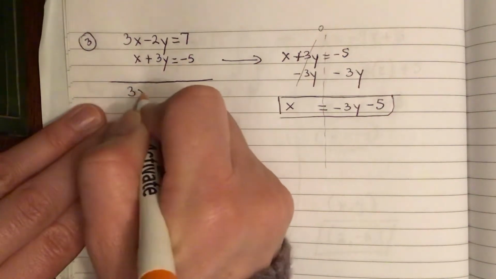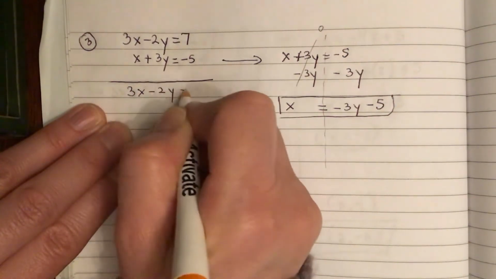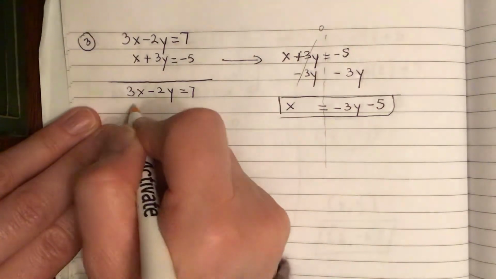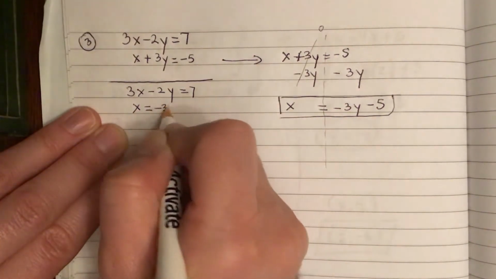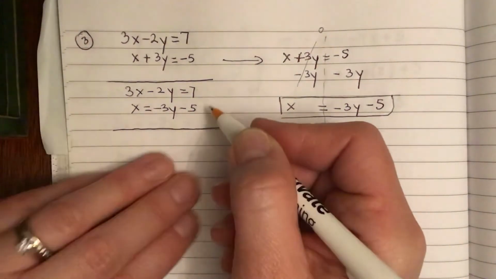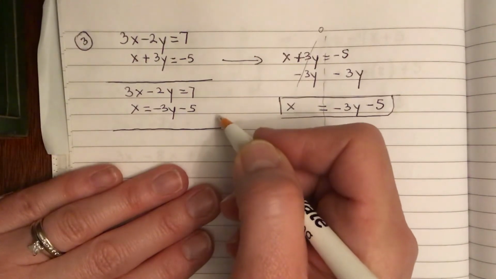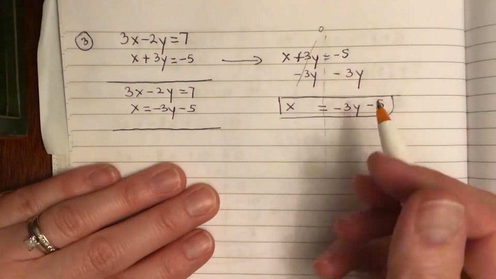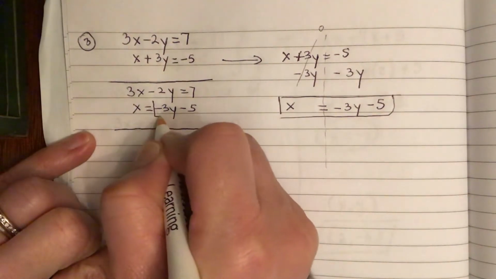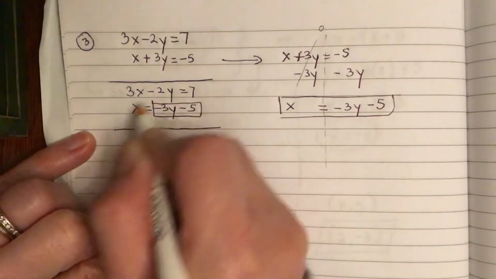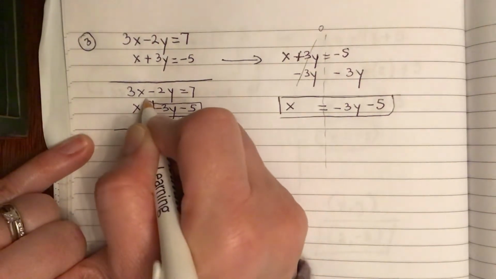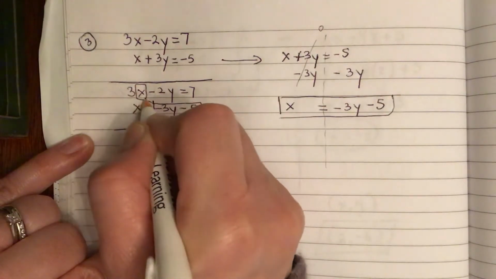So first equation, we didn't do anything. But the second equation changed the form. Now it looks like x equals negative 3y, negative 5. So these are two different looking equations, but they're still the same thing. And now, looking at this, I can see why I can do substitution. I can look at the second equation and say, x is this value. In a sense, I'm going to replace x in the first equation by this.